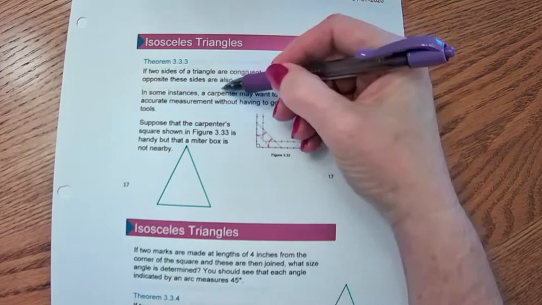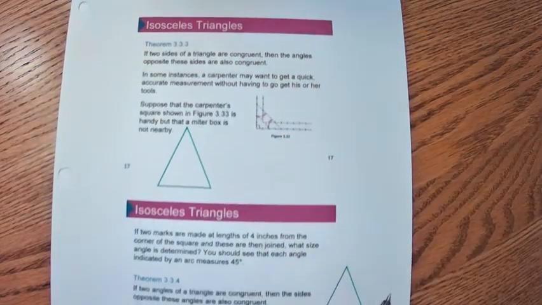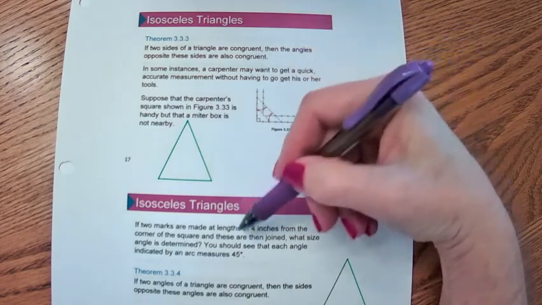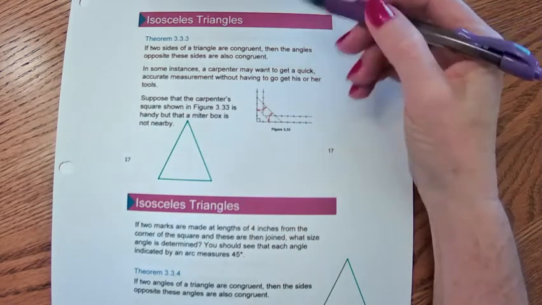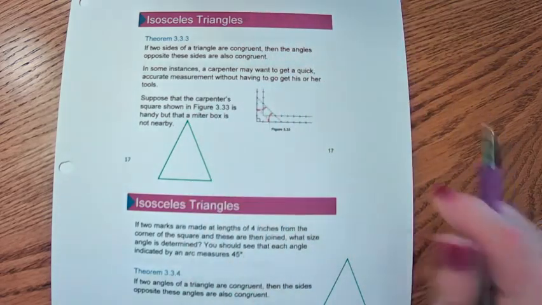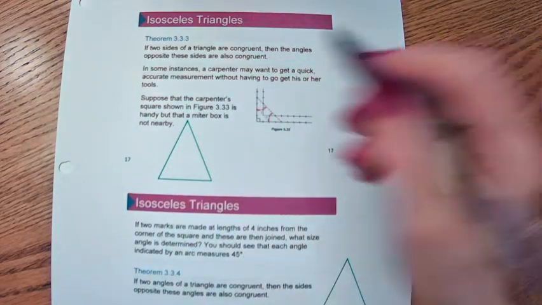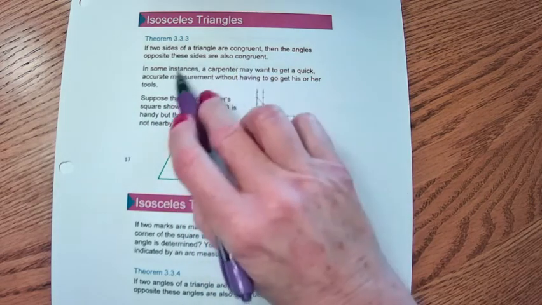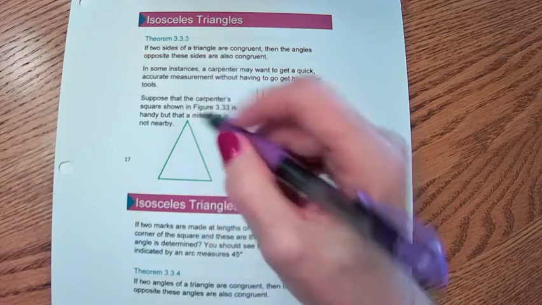All right, so here we're going to have, since this is going to be a definition, we're going to look at the if-then and then the if-then reversed here. So if two sides of a triangle, this is within a single triangle, not across multiple triangles, in a single triangle, if two sides of a triangle are congruent, then the angles opposite them are also congruent.